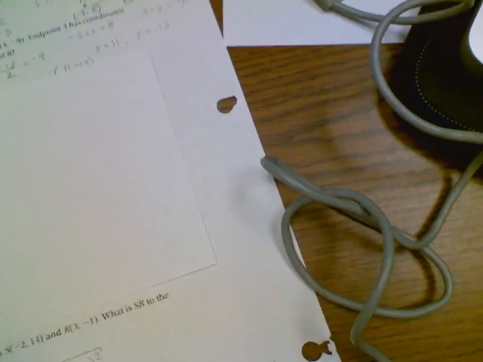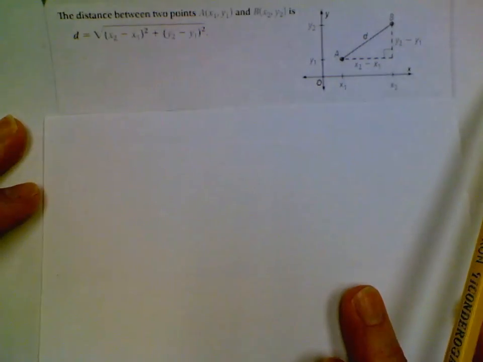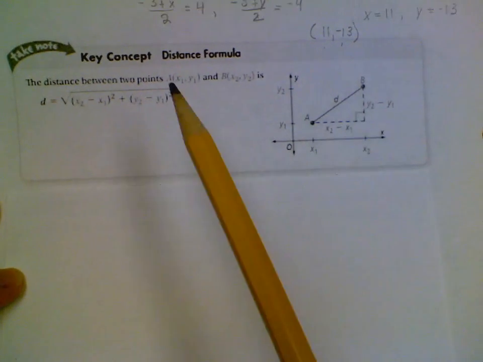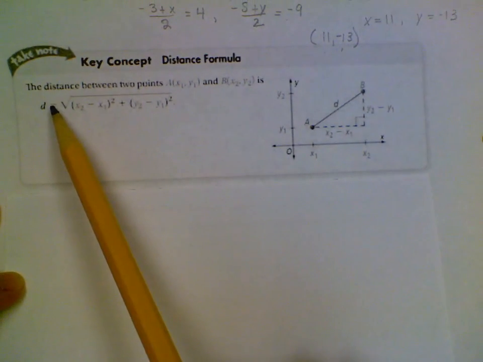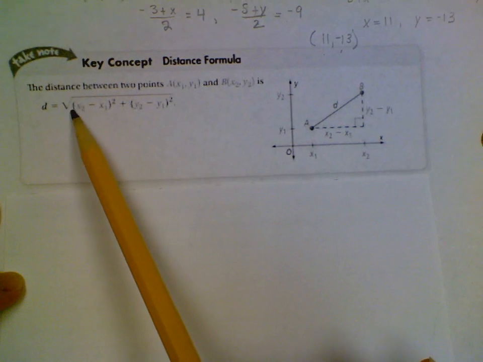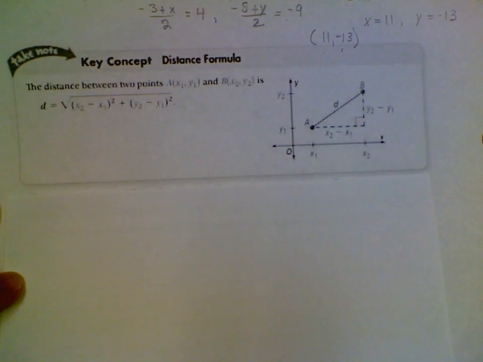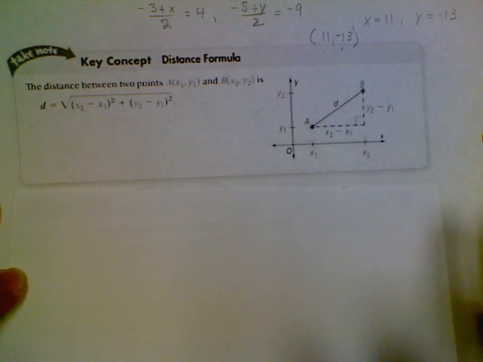Alright, the last part of this is you using the distance formula. The distance formula is somewhat using the Pythagorean theorem. So you have to do the square root, the difference of the x's squared, plus the difference of the y squared. Okay, so it's really just making sure that you plugged them in the right spots.